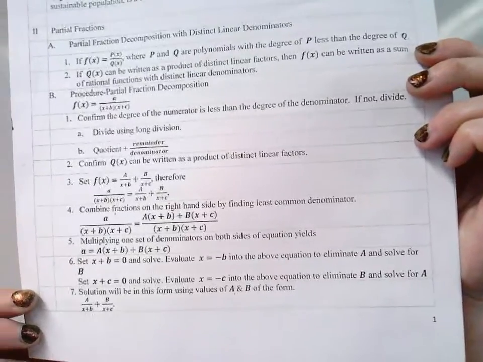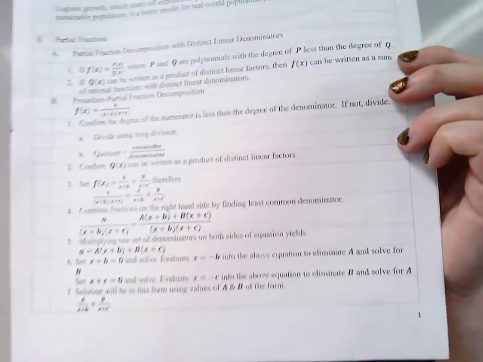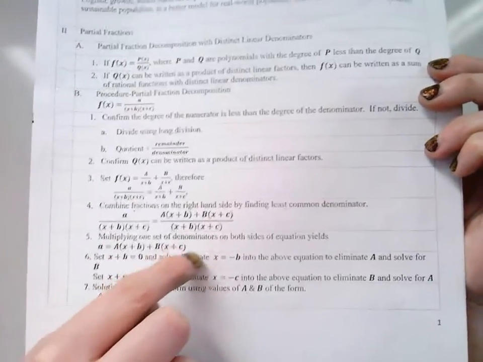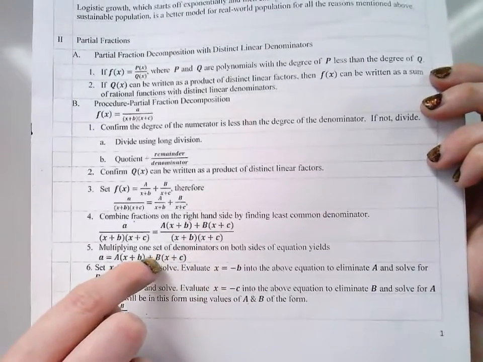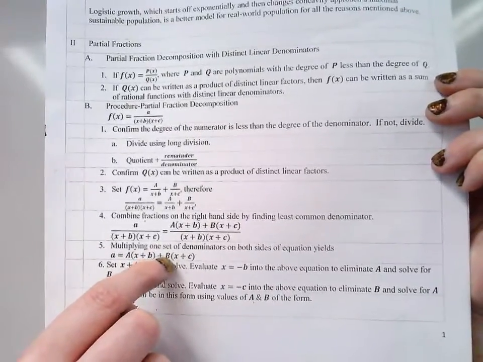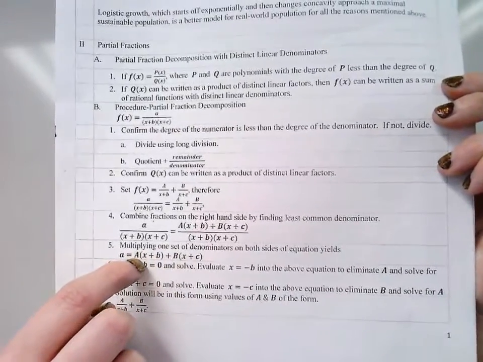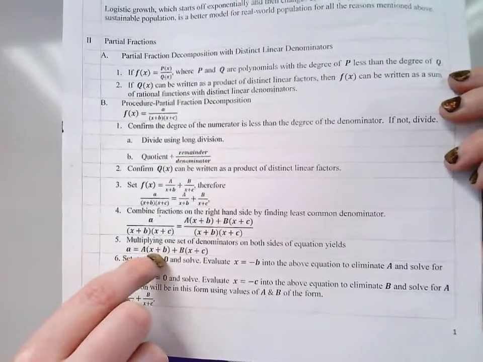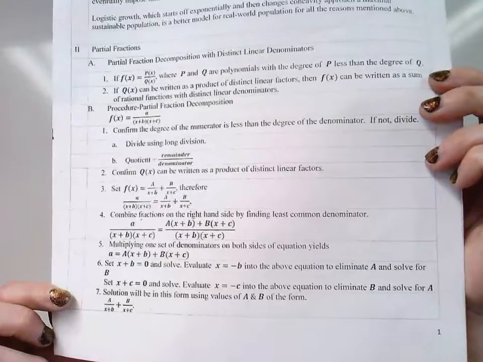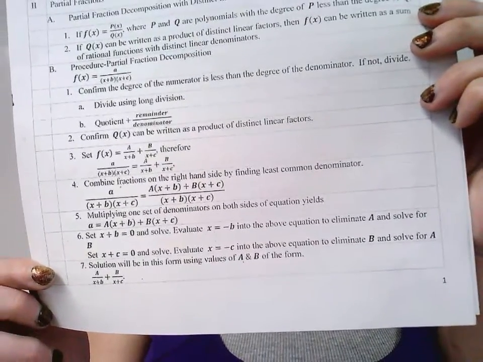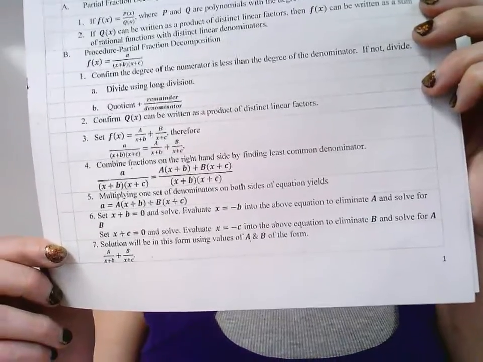Next, to find A and B, you're going to set this right here. So to find A, you're going to want to make this equal to negative C. So that turns 0, so you can solve for A. And to find B, you're going to have to make this a number so that would be 0, which would be negative b, so you can solve for big B. Okay, and then you just substitute the values into A and B from what you got right here.